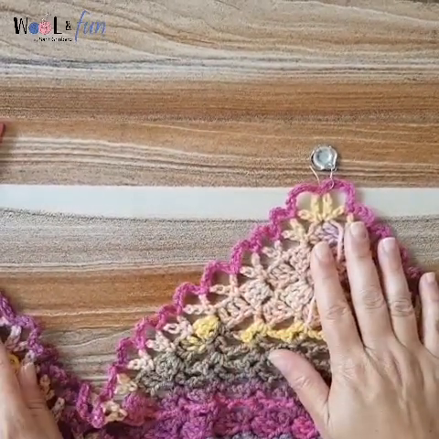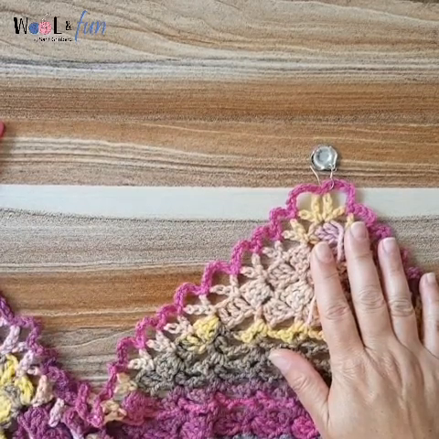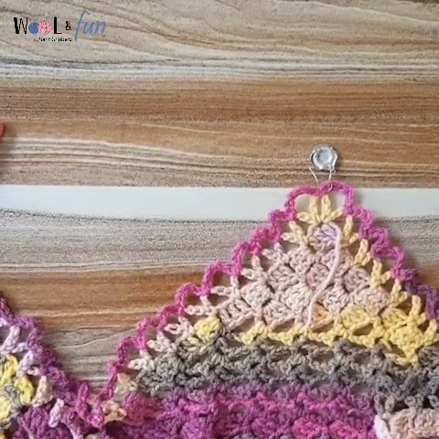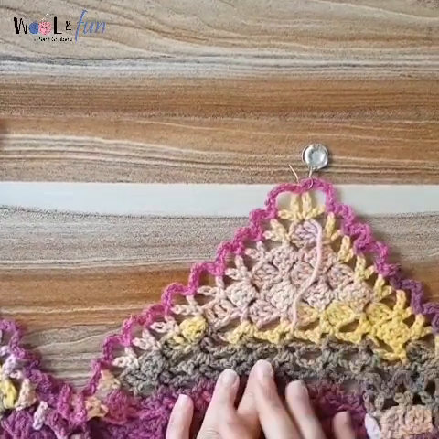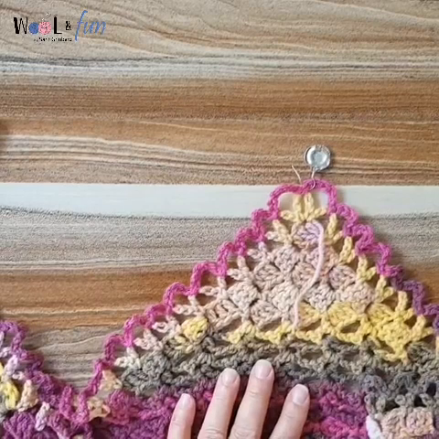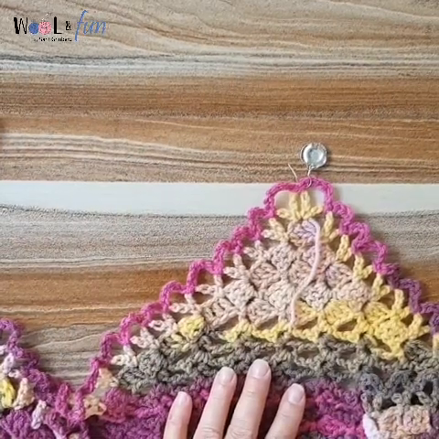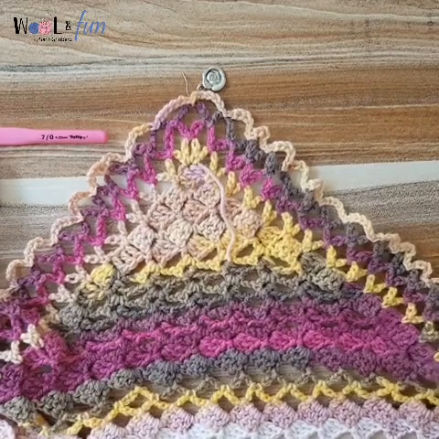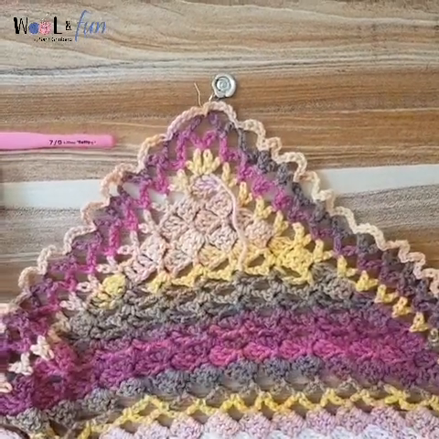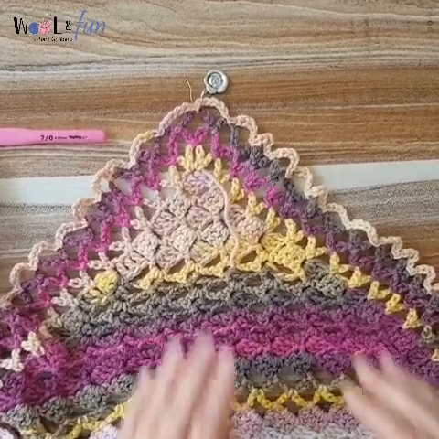Don't forget the increase square in the start of the row and the basic square in the end of the row, and I'm going to meet you in the end of row 72. Okay, so we are in the end of row 72.